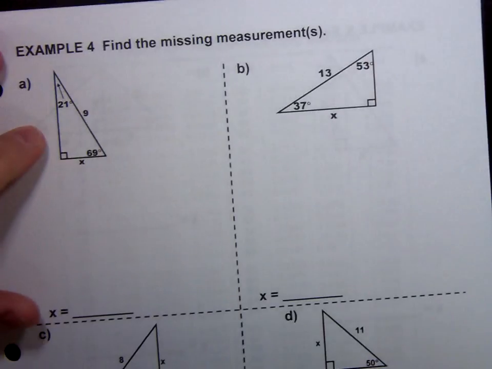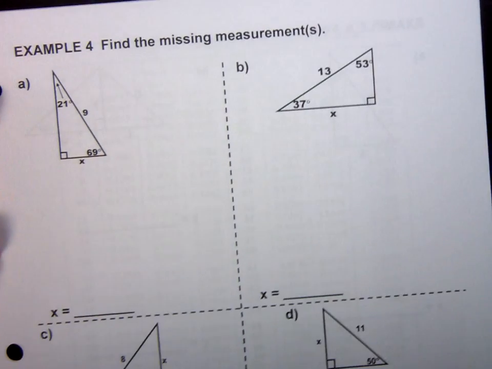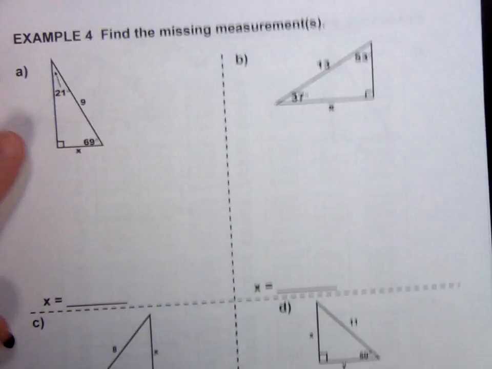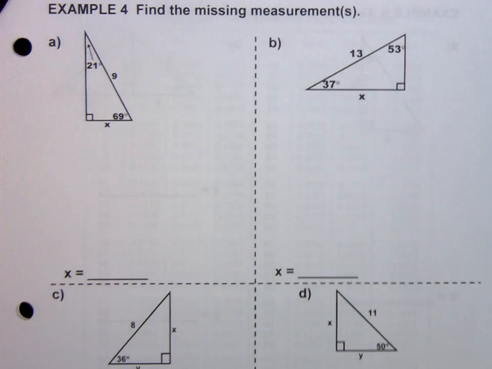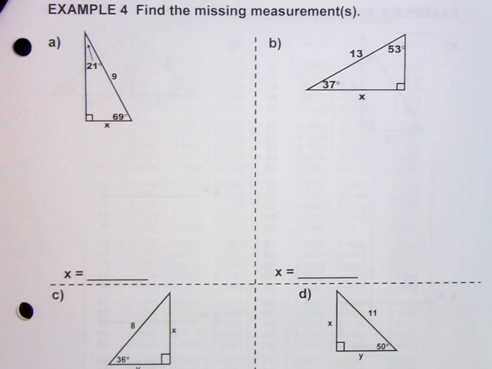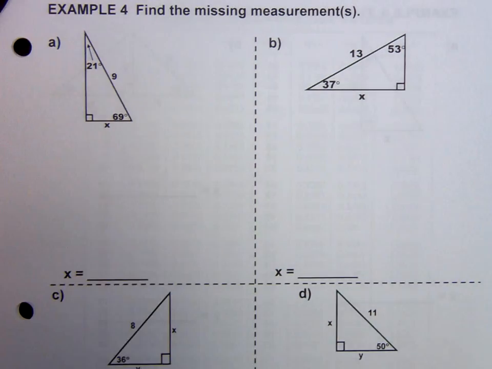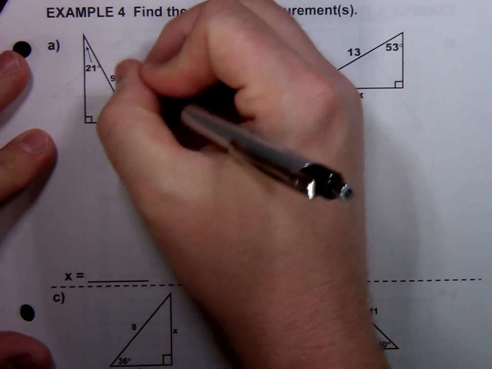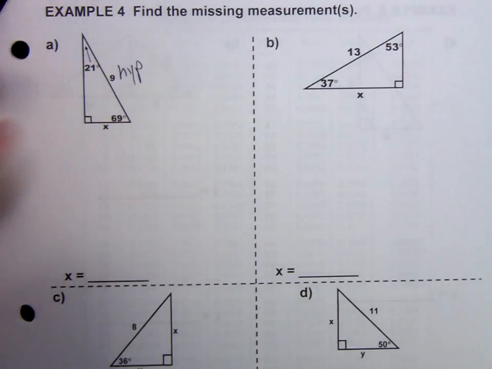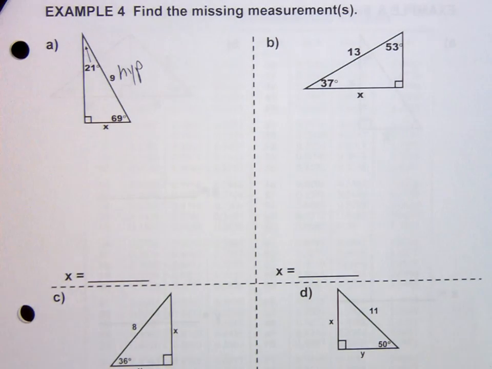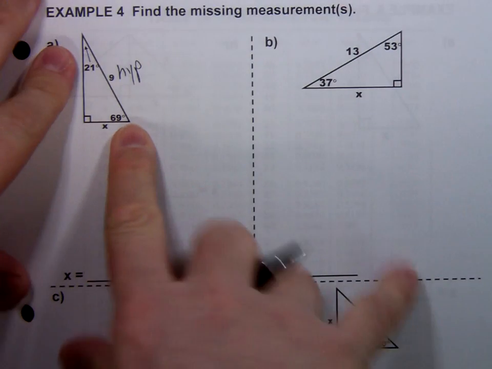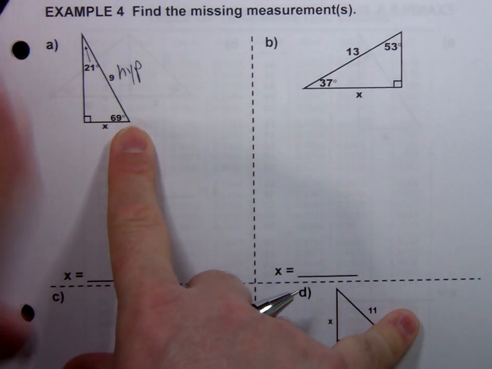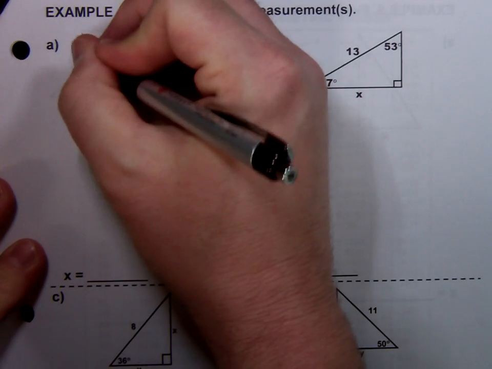All right, on to the next page. So far it's just been telling us what ratios to set up. Let's start actually using this information to find missing sides of right triangles. For example, right here on this right triangle, this is the hypotenuse. I'm going to label that. I need to pick an angle. I have both of my acute angles here. I need to use one of them, and it doesn't really matter which one. Let's say I'm going to use the 21 degree angle.